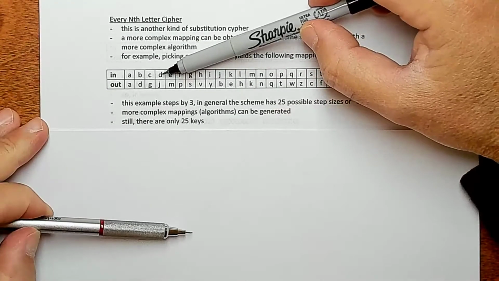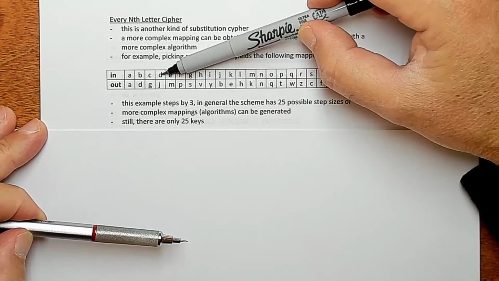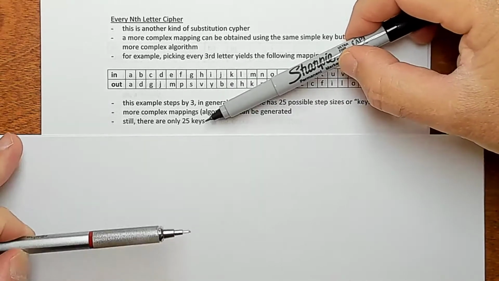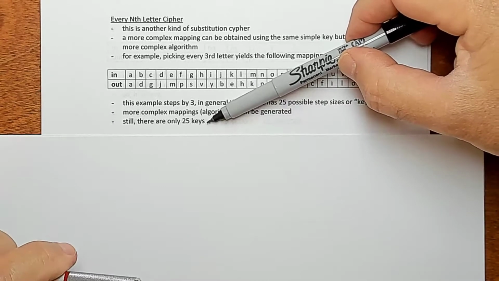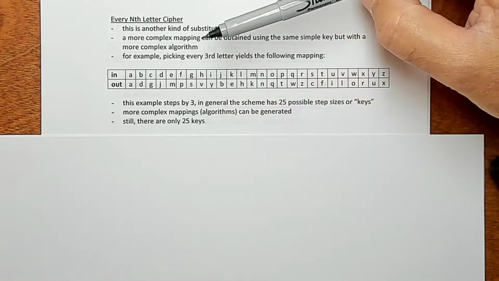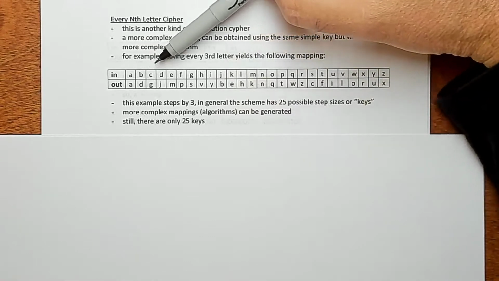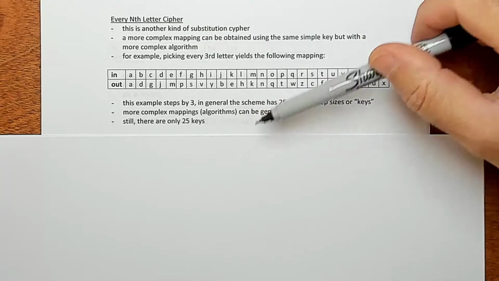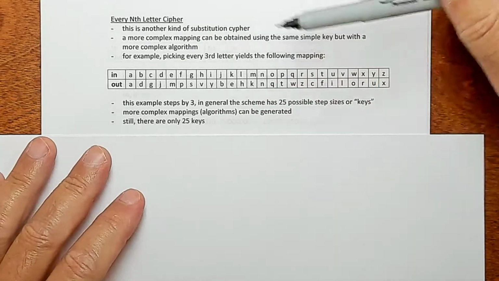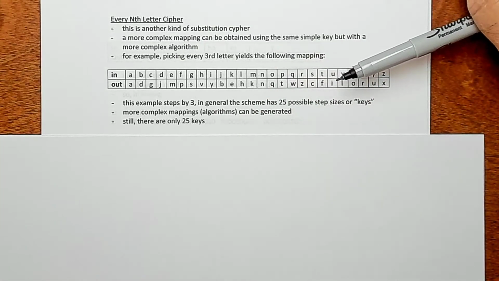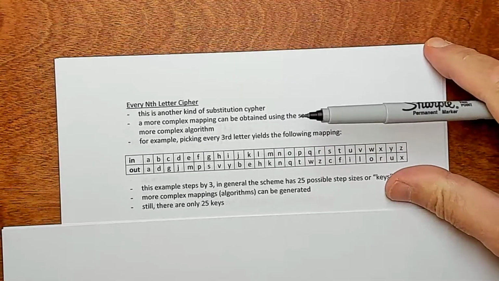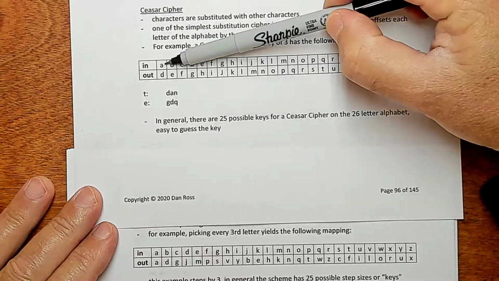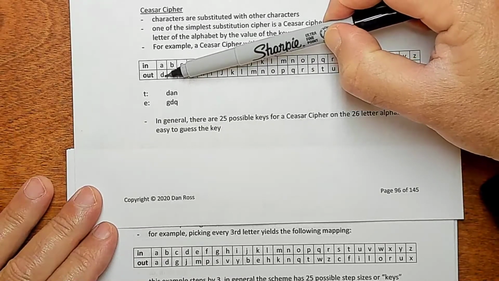So to encrypt D, you would just pick the J out of the table here. Likewise, there's only 25 possible keys, because if you pick every 26th letter, you're picking the same letter over again. So the key space, or the number of possible keys, is 25. You could still just guess the key. But the point here is that both of these, Caesar cipher and every nth letter cipher, are substitution ciphers. We're just substituting every input letter for an output letter.